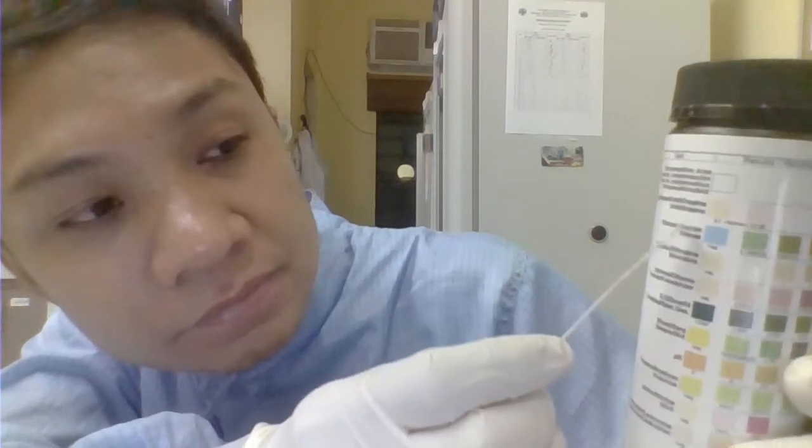Okay, so ito, pinakamataas is the test for your urobilinogen. Ito. Okay, glucose, bilirubin, ayan. Okay, so that's depending on the test brand.